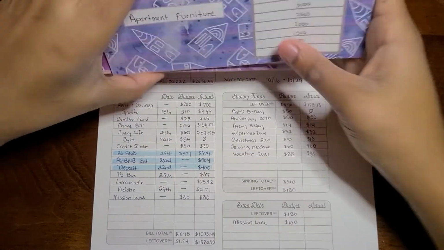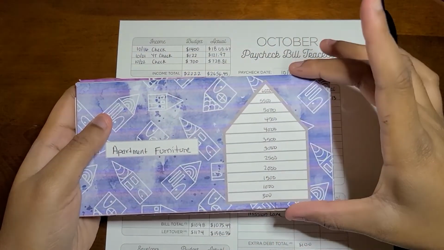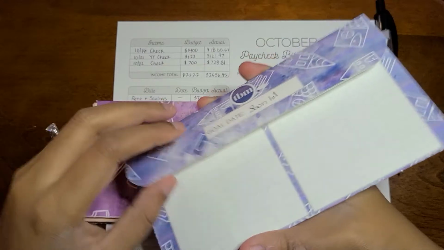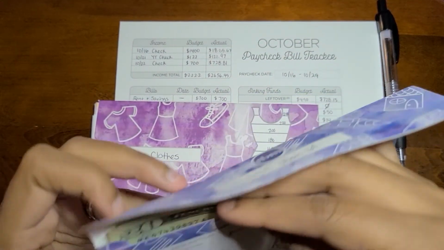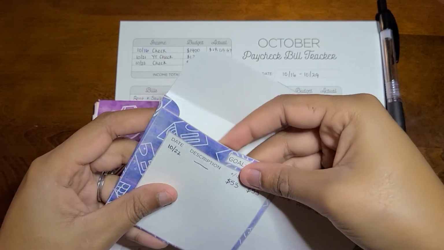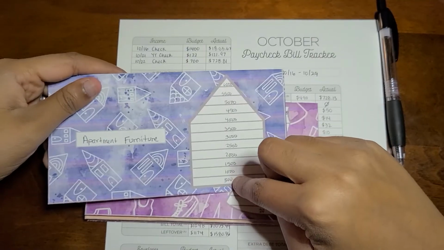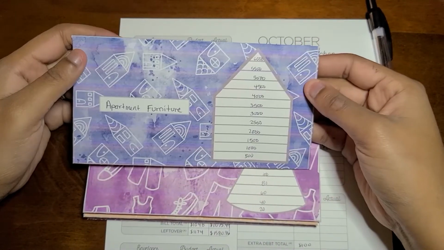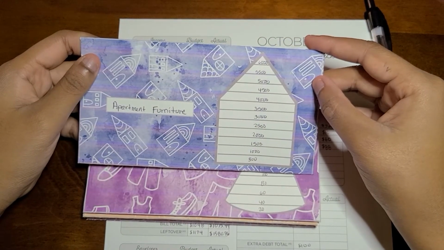I ended up making a few more new sinking funds that you guys saw in the last video. This is the apartment furniture one. I was supposed to put $53. That was what I budgeted. There's $40 in here. I'm probably going to put it back. I'm going to put it in something else and just keep this one in my checking account because most of it I'm going to buy online. Like, I'm not really going to buy furniture in cash in person, you know what I mean?